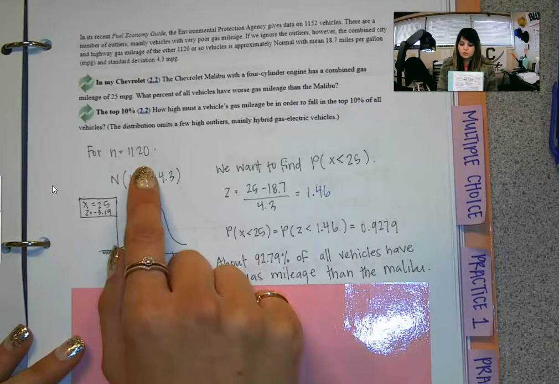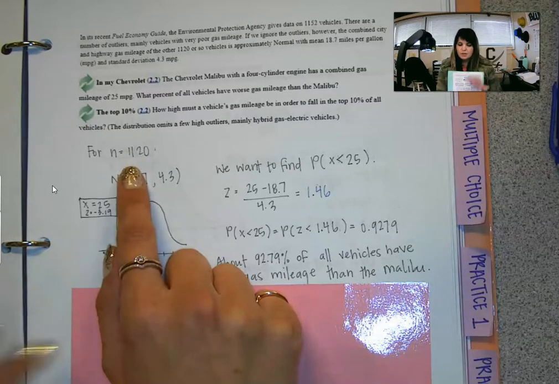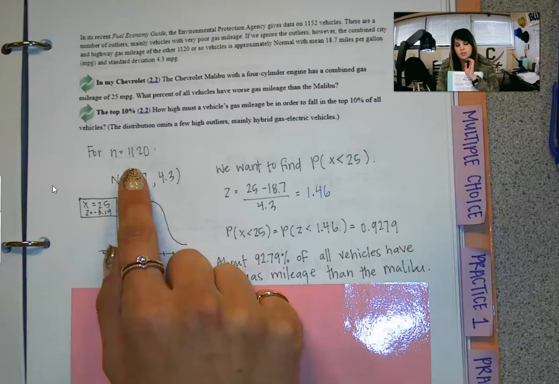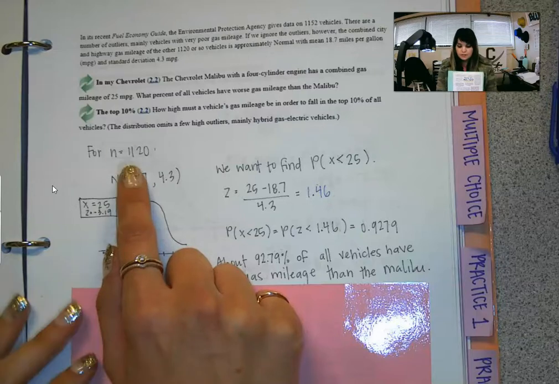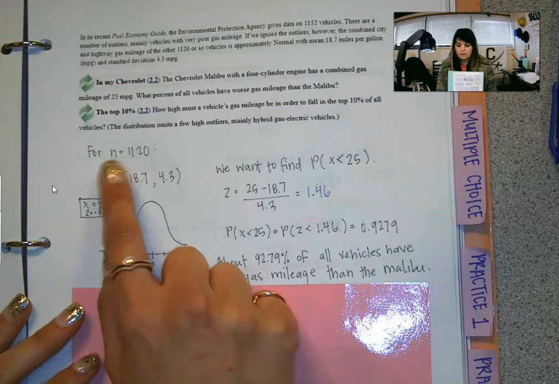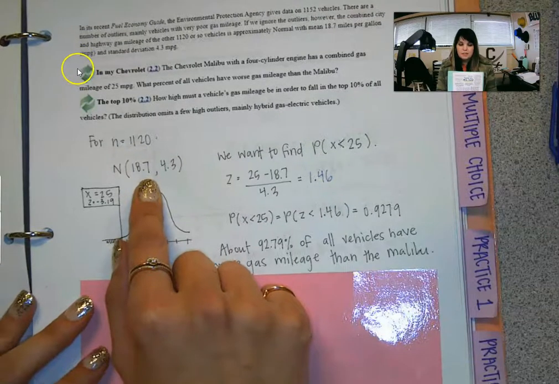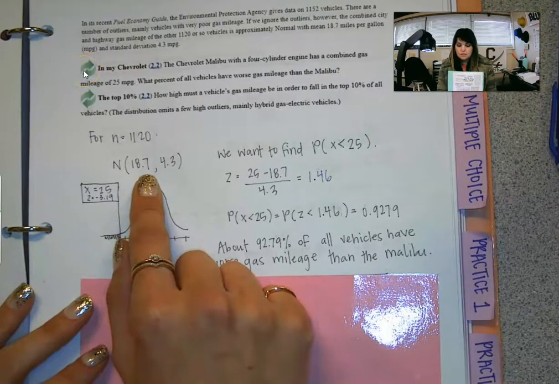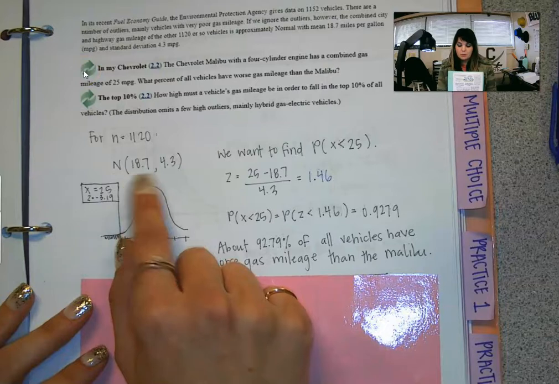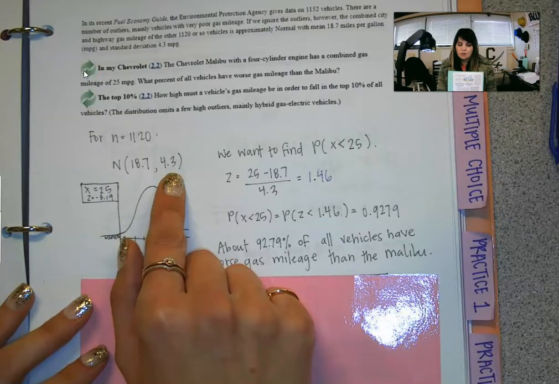Okay, so this is the data set without the outliers. Sorry to waste your time. I just got worried about that. So this is for data without the outliers. So for the sample size of 1120, we have a normally distributed set of data with a mean of 18.7 and a sigma of 4.3.